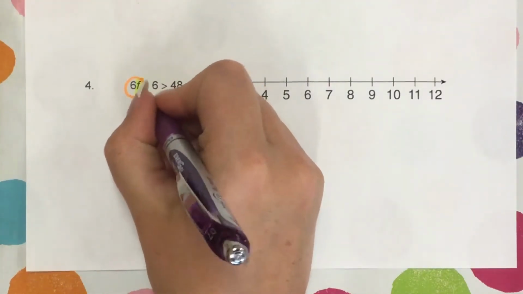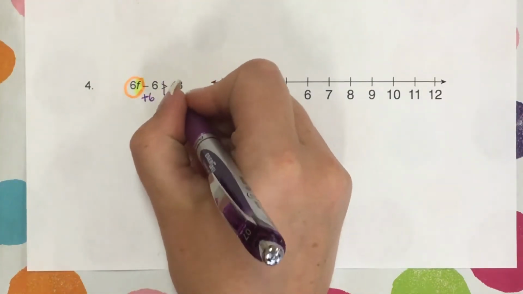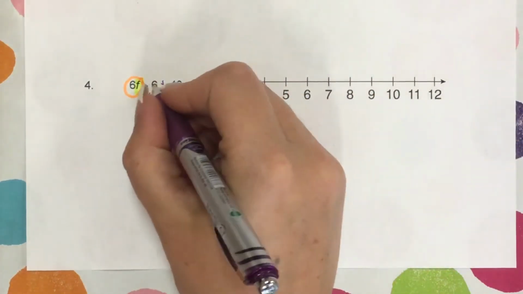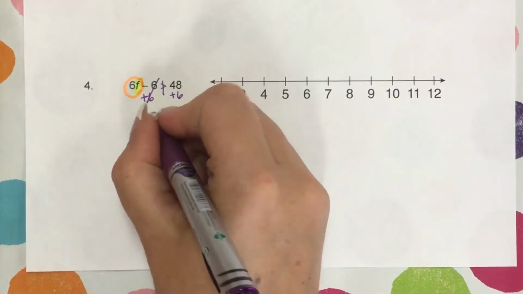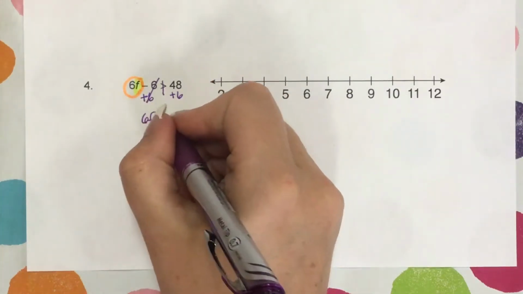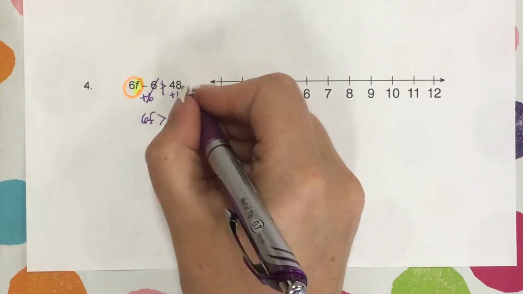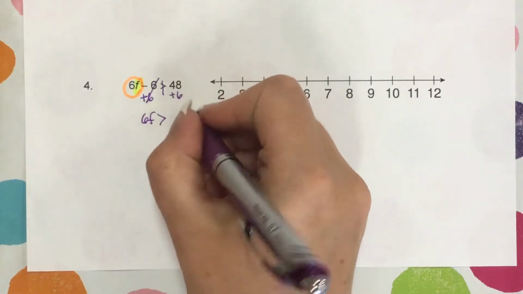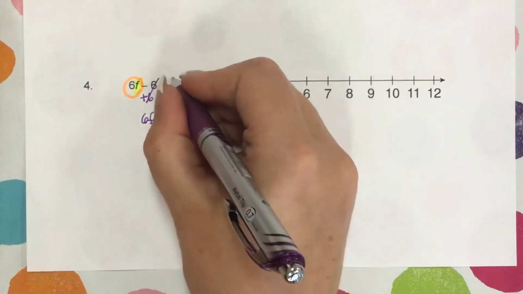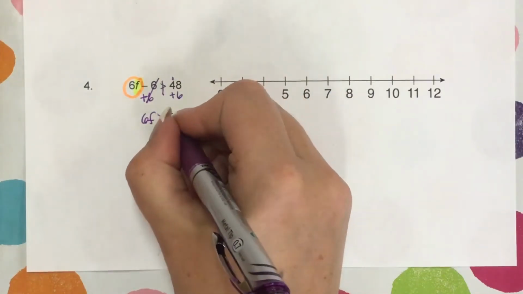We're going to add 6 to both sides of the inequality. The negative 6 and positive 6 cancel out and become 0. We're left with 6F is greater than 48 plus 6, which is 54. Write the 4, carry the 1. 1 plus 4 is 5.